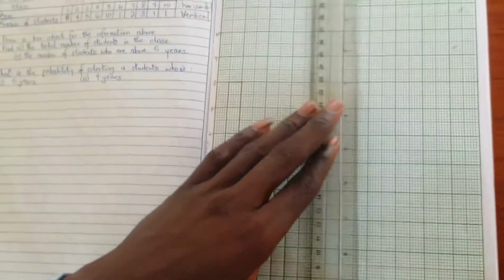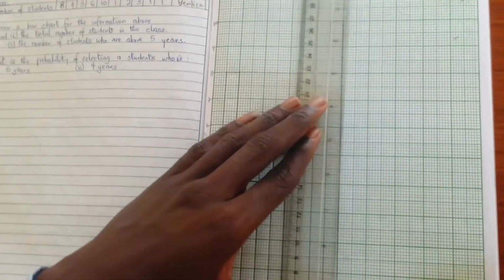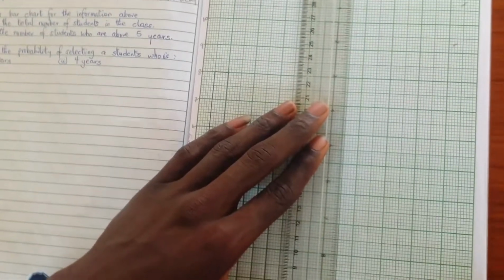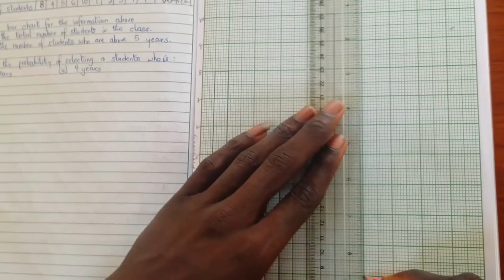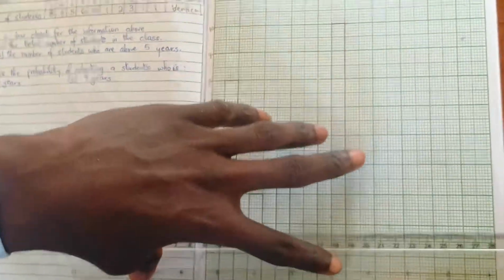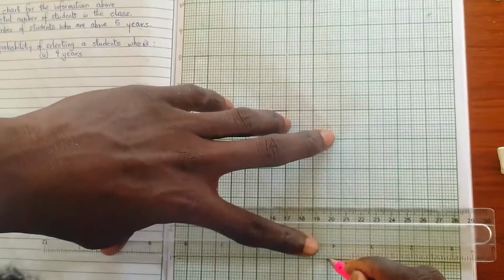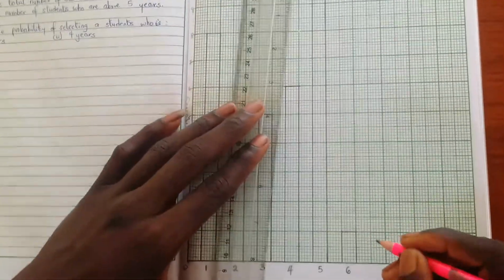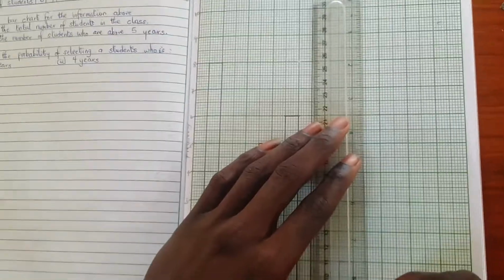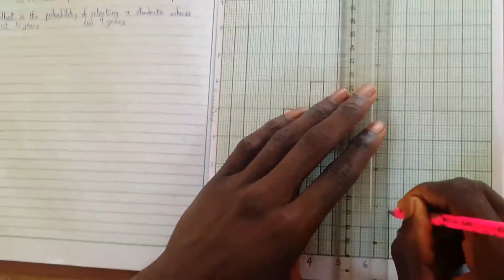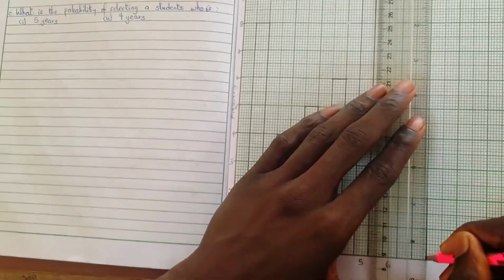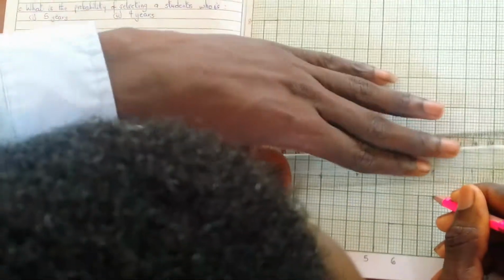We move to the 6th one. The 6th one is 1. Its corresponding frequency is 1. So 1. Then we close this one. We record 6. Then we have the 7th one, which is 2. So you move to the next. You move here. You close.